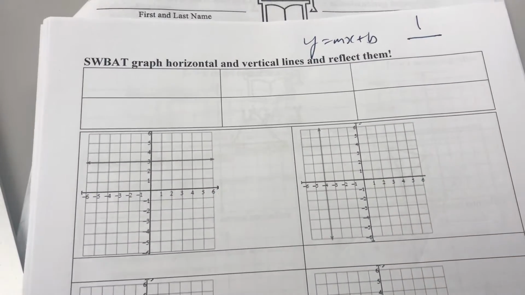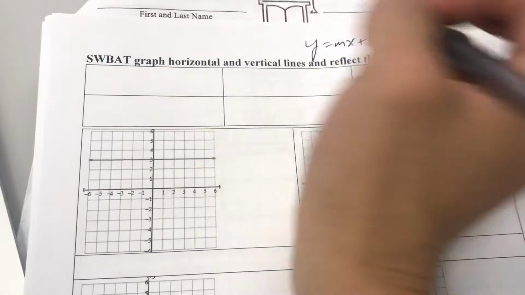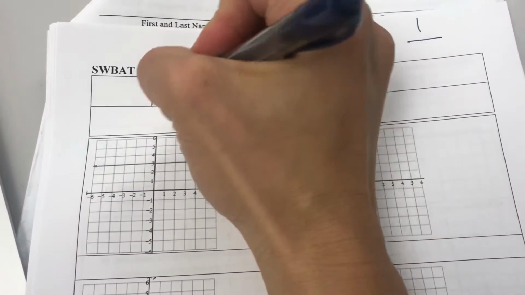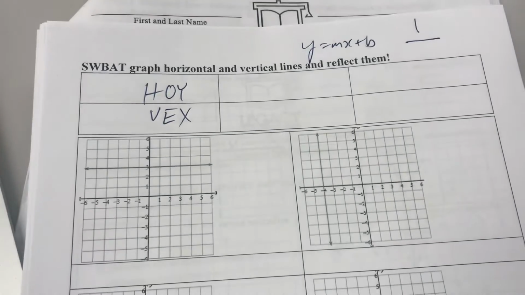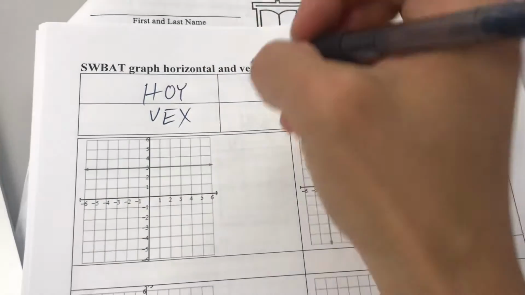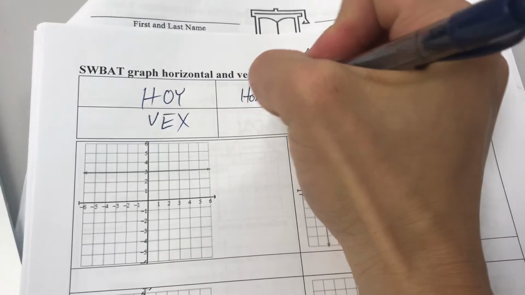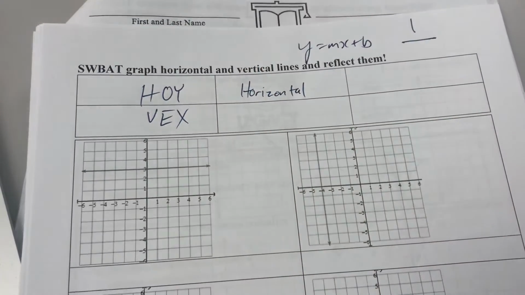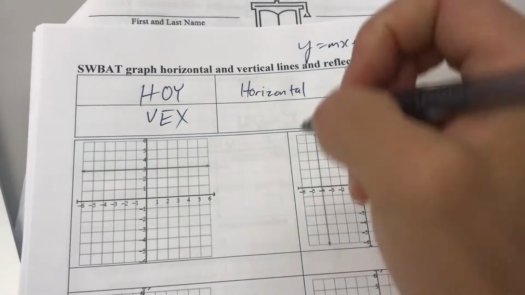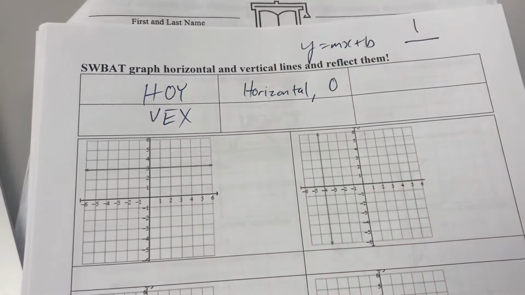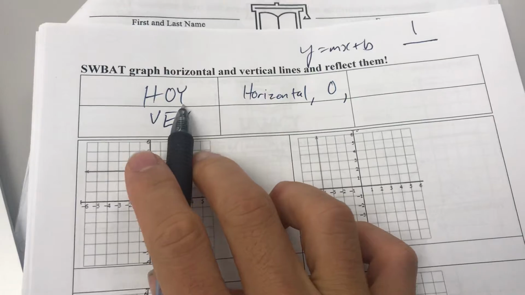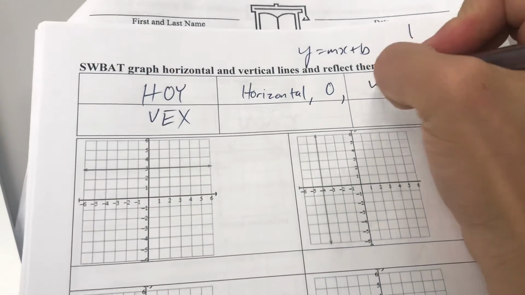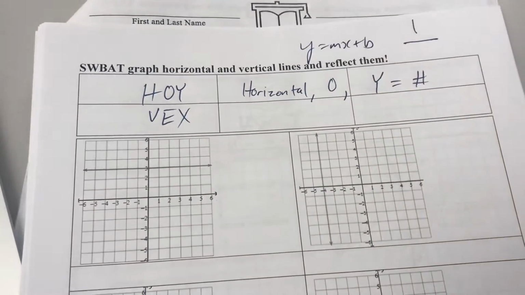So I've taught you guys, maybe not, but I like to think of these two words, Hoy and Vex. Okay, Hoy stands for the H stands for horizontal, and every time you have a horizontal line, you have a very specific slope, and that slope is a zero slope. Okay, and that makes sense. And every time you have a zero slope, the equation is going to just be y equals and then the number, and that's it.